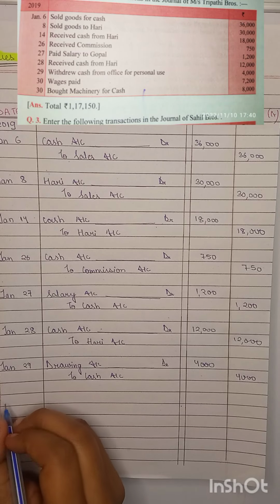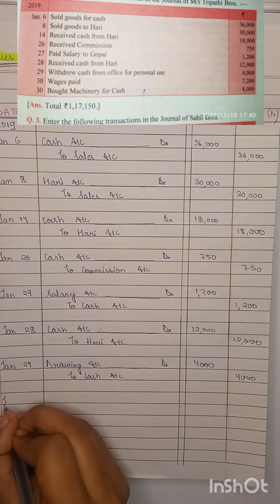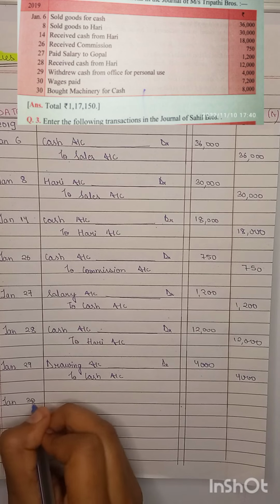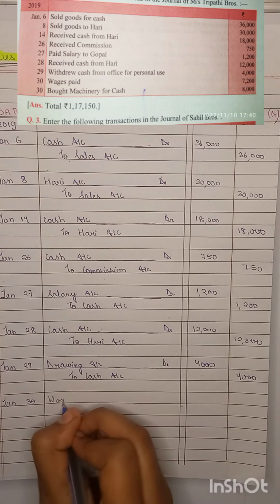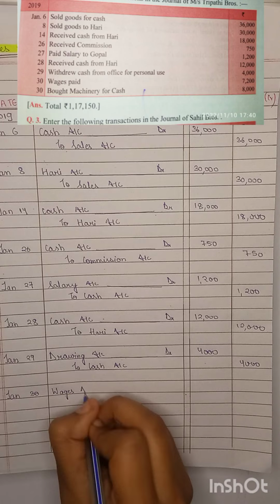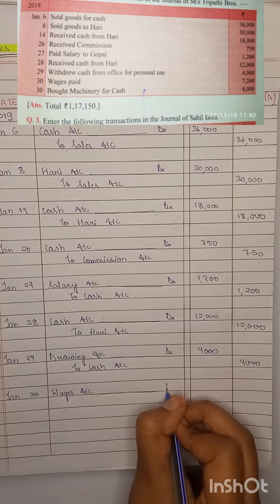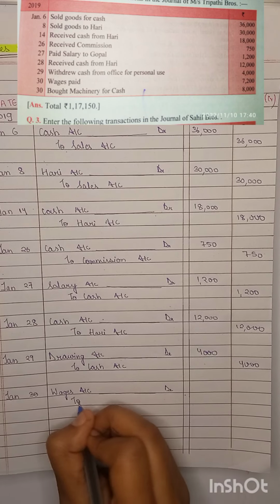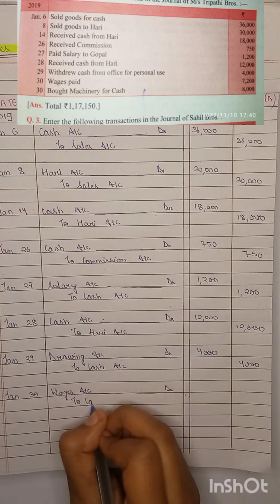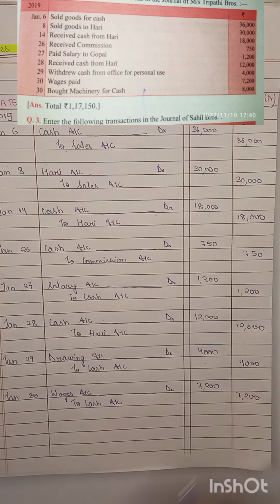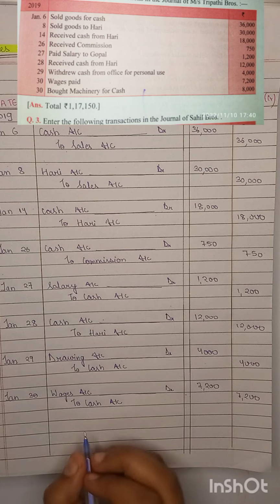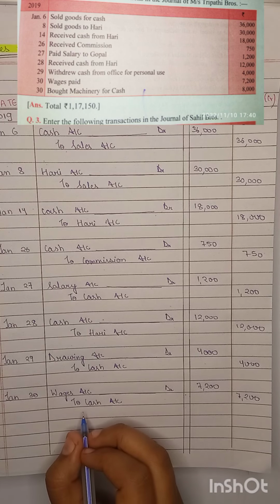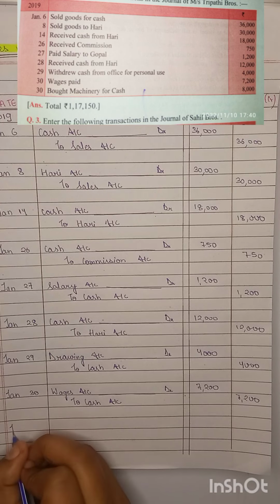Next, wages paid. January 30. Wages account debit to cash account, 7,200. January 30 bought machinery for cash. So here we will debit machinery account and credit cash account.